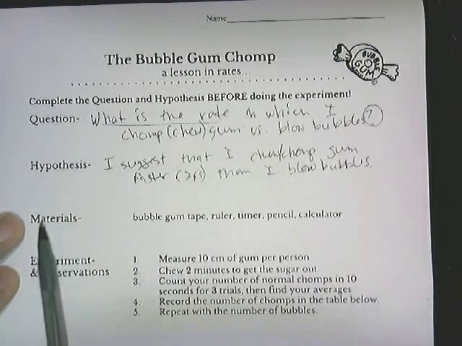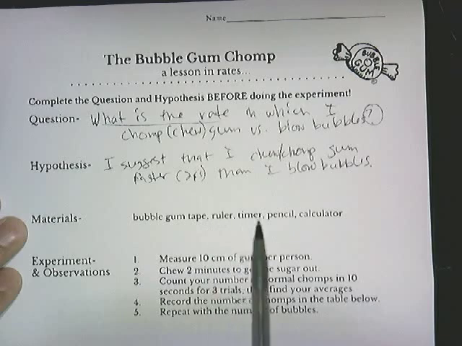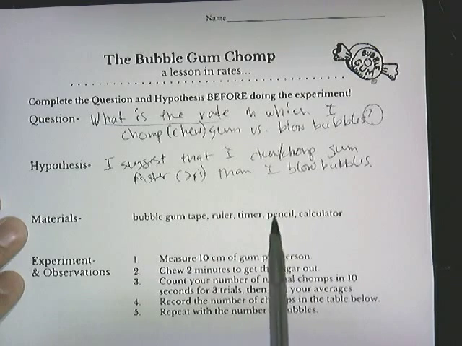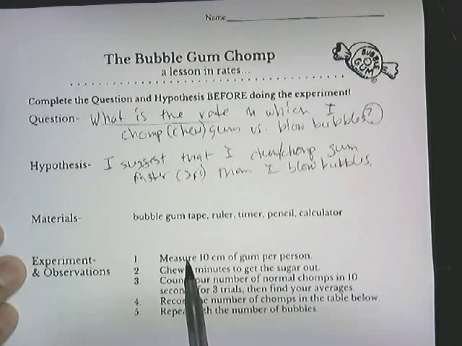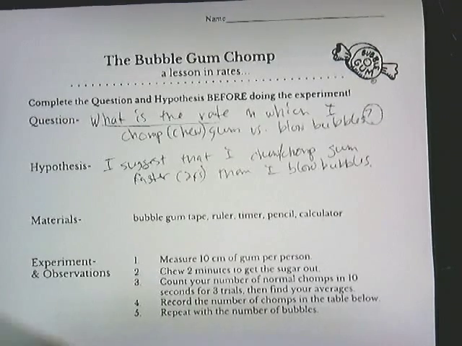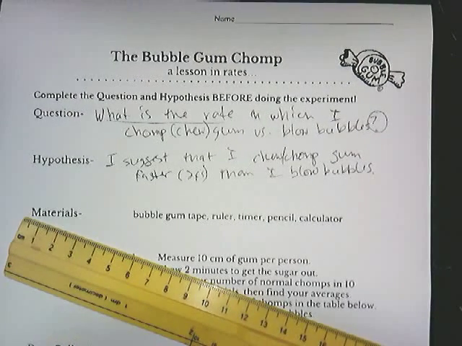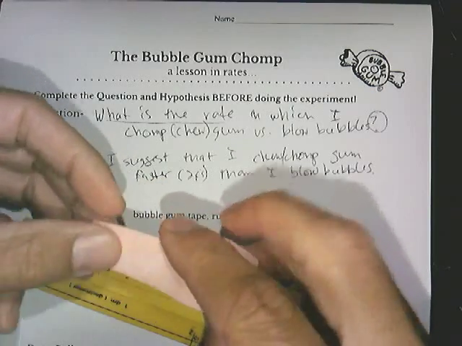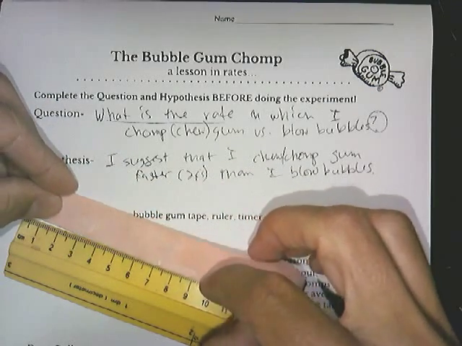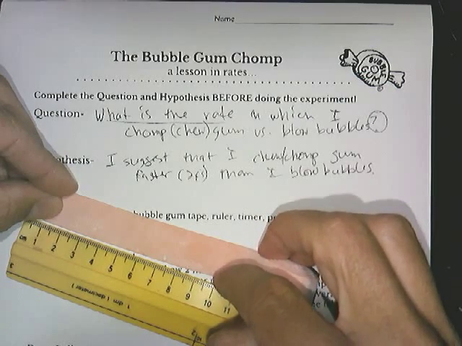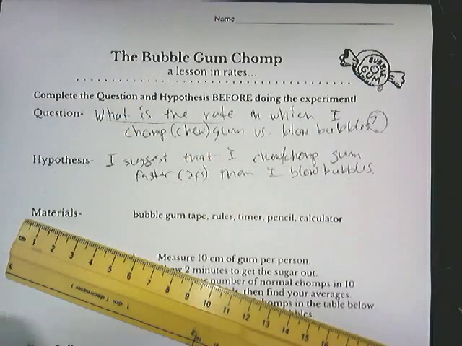So I'm going to read through here first. Materials: bubblegum, ruler, timer, pencil, calculator, whatever writing utensil you use. An experiment. Measure 10 centimeters of gum. So you'll have access to a ruler, and you'll have access to gum. So here's bubble tape. You're going to pull out 10 centimeters. Boom. Measure. Here's my 10 centimeters right here. I would tear it off right here.